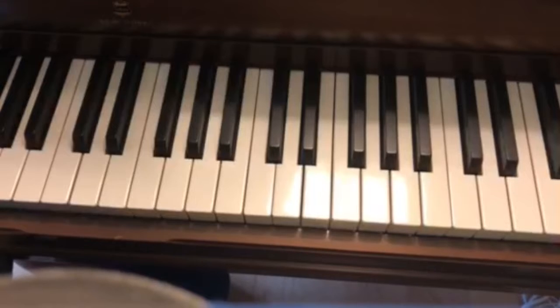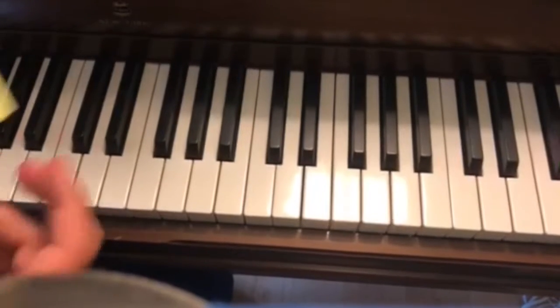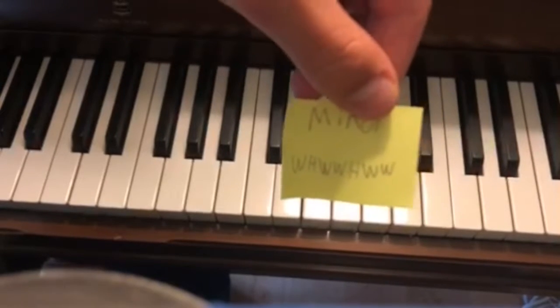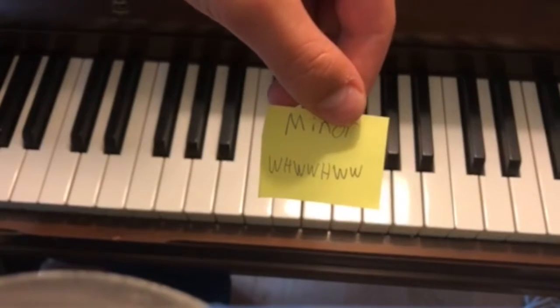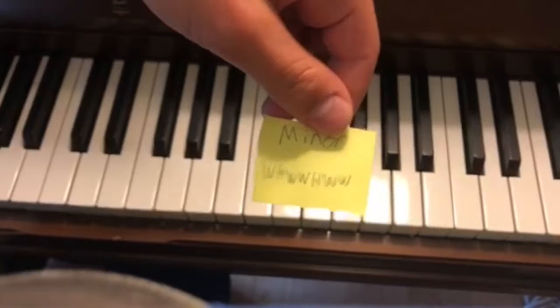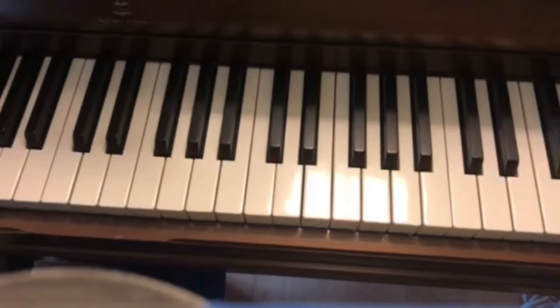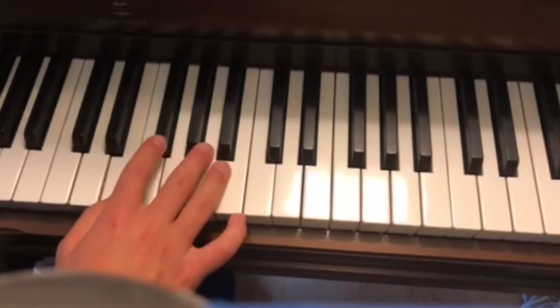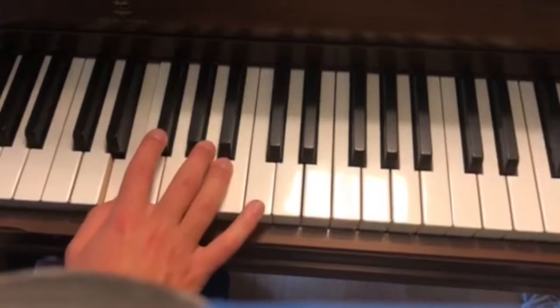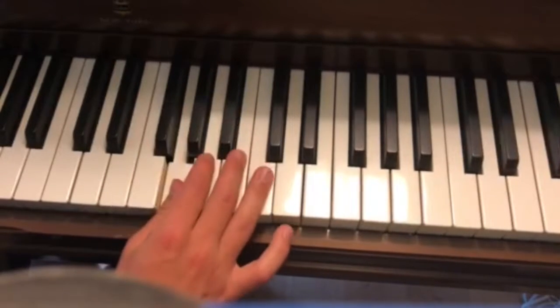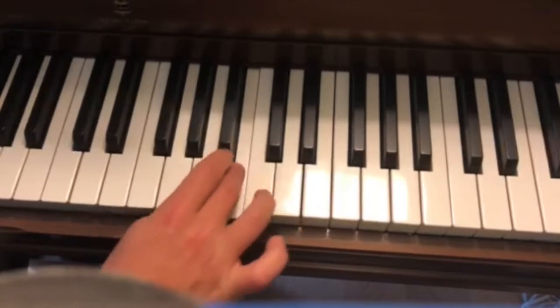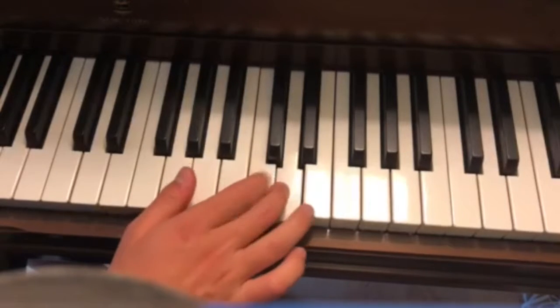Abbreviated, this one becomes WH, WWH, WW, meaning whole, half, whole, half, whole. So make sure you write this one down. Let's try this one on E too. We start on E, and we go whole, half, whole, half, whole.